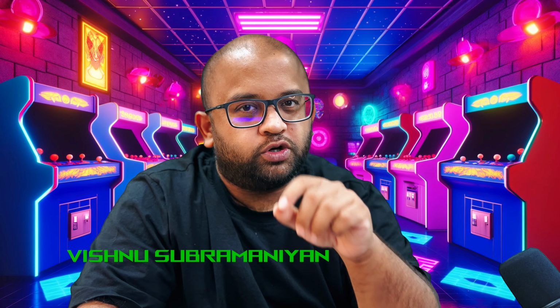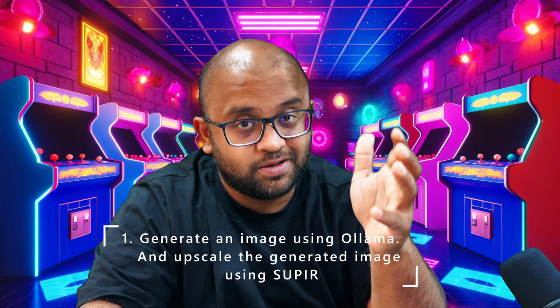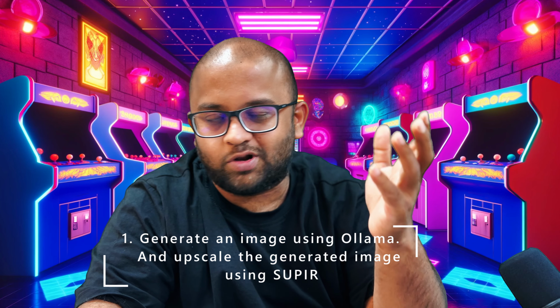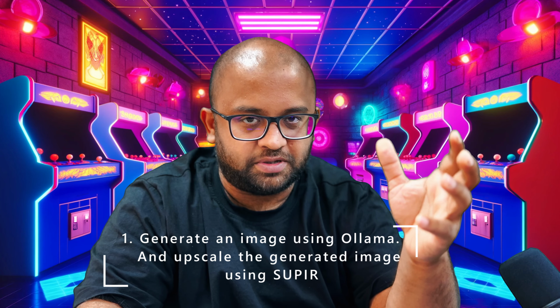In this video, we are going to look at a new model and a workflow called SUPIR, which is used for upscaling the images that you probably have, right? We're going to do three different things. One is generate an image using Ollama as prompt generator. We'll upscale the generated image using SUPIR.